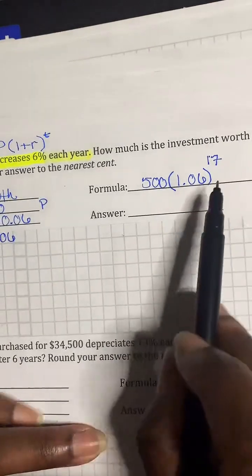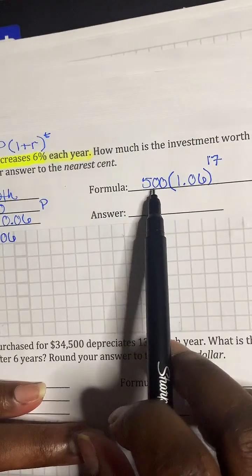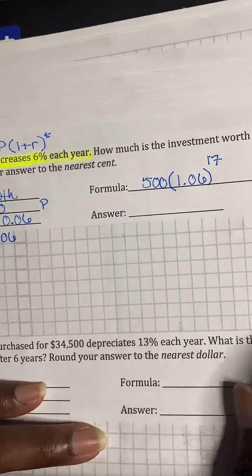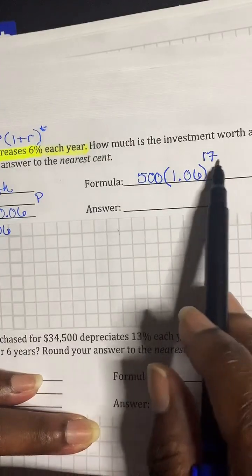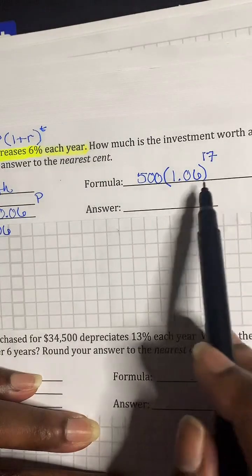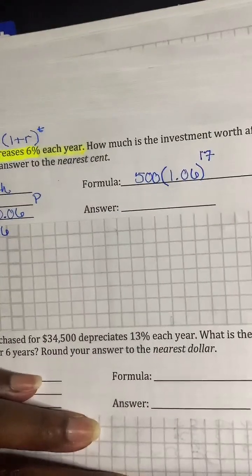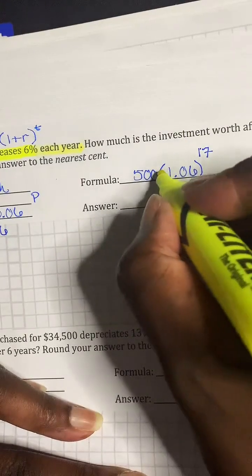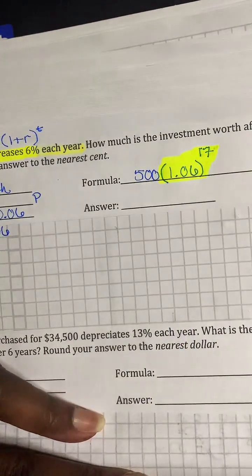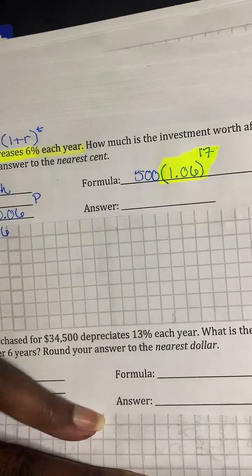Now, this part here is what gets everybody. They always want to say, let me multiply 500 by 1.06, and then raise it to the 17th power. No, you're trying to get arrested. Oh, where's my money? No, it's not that far. No problem. You have to think about PEMDAS. We have to deal with our exponent before we deal with multiplication. So we need to raise that 1.06 to the 17th power.